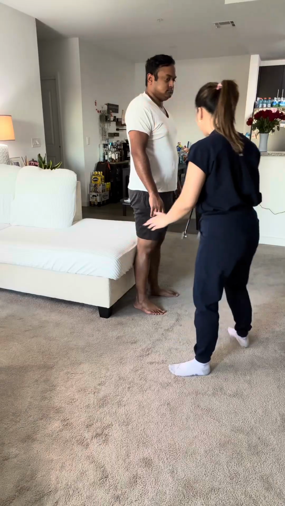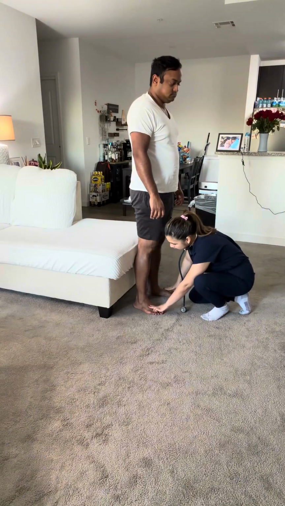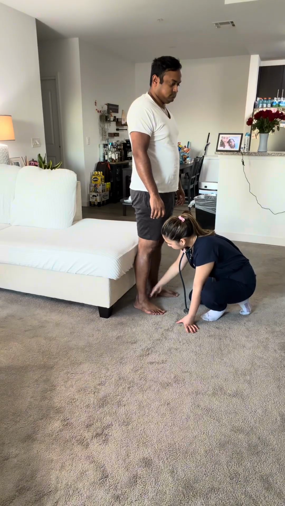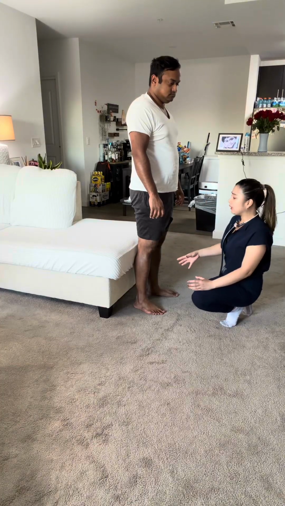All right, now I'm just going to palpate your pulses, starting from your popliteal, and then your dorsalis pedis, and your posterior tibial. Okay, your pulses are all intact on your lower extremities. They're about 2+ bilaterally, so that's great.